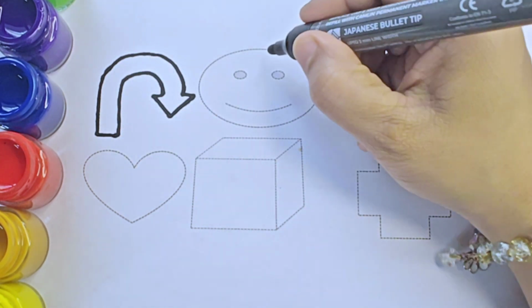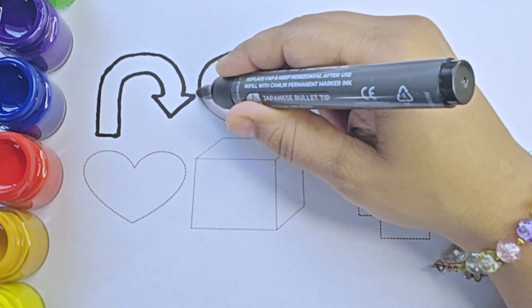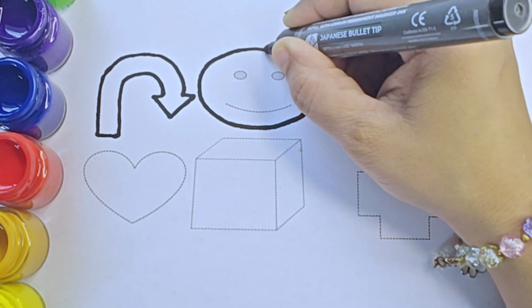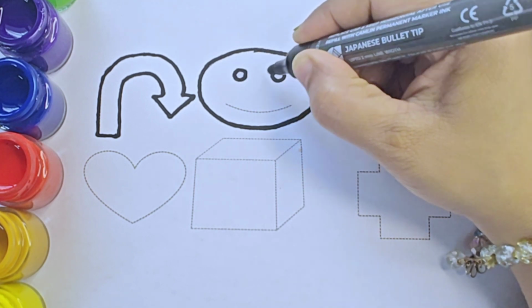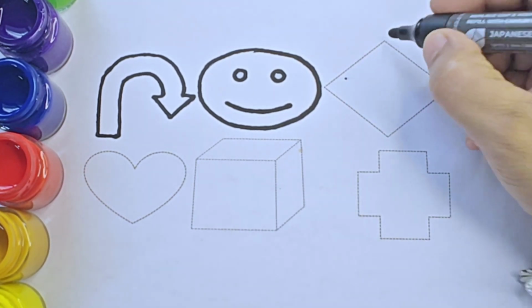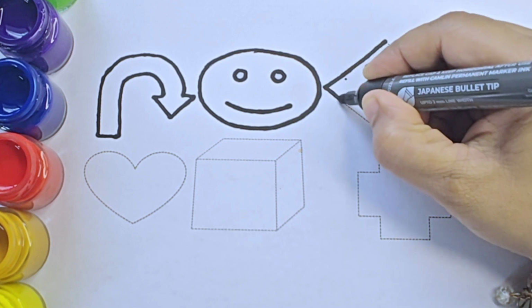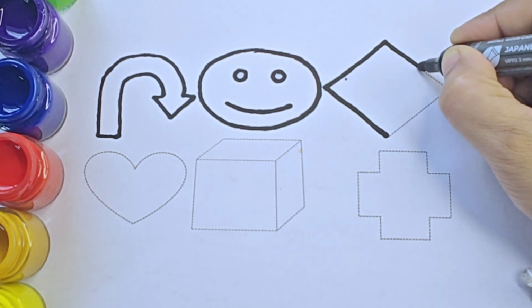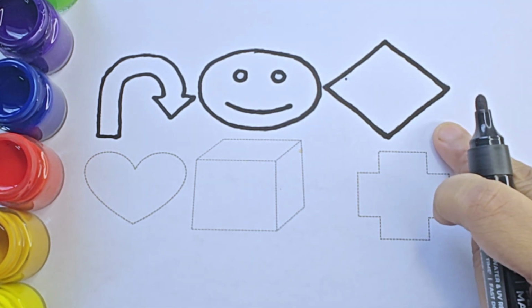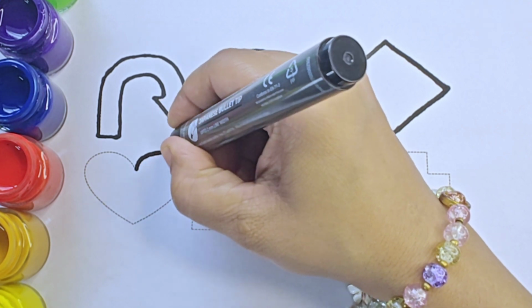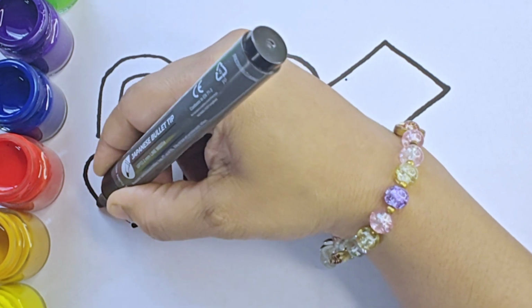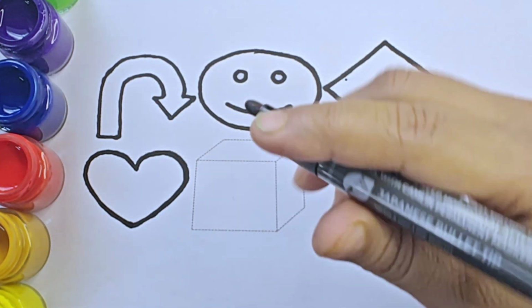It is U-turn. This shape is smiley. It is a emoji. It is rhombus or diamond. This shape is heart.